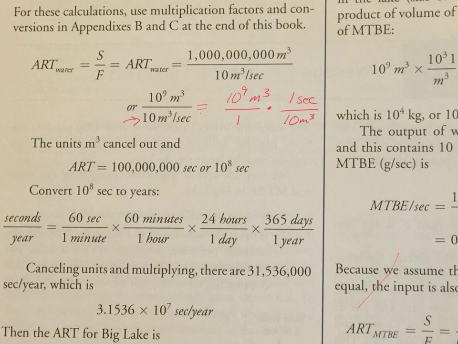When we go ahead and do that multiplication, that's 10 to the 9th meters cubed seconds, multiplied by, divided by 10 meters cubed. What happens to the meters cubed? Well, I hope everybody can see that they're going to cancel out.